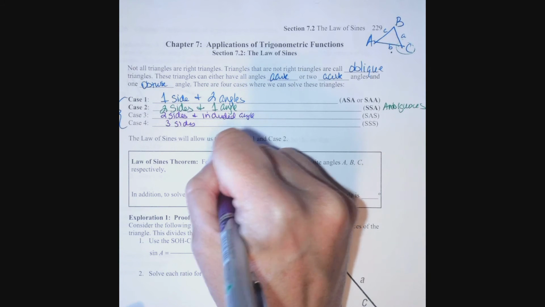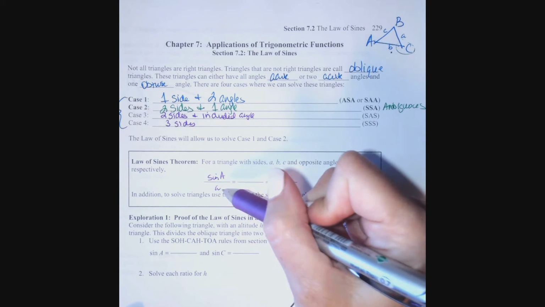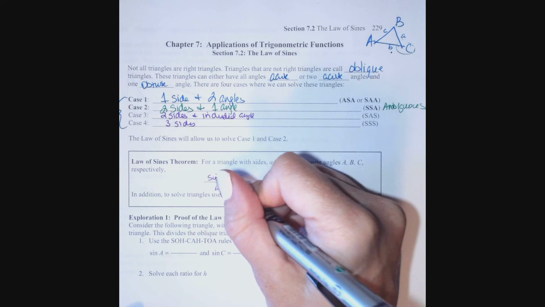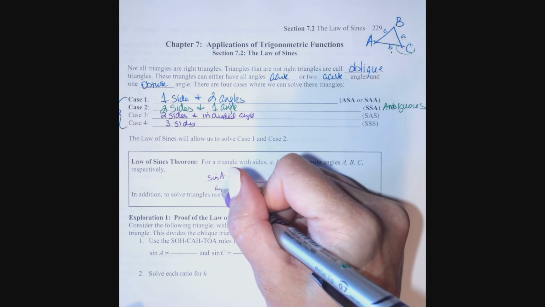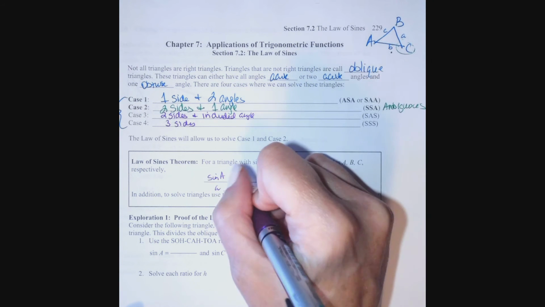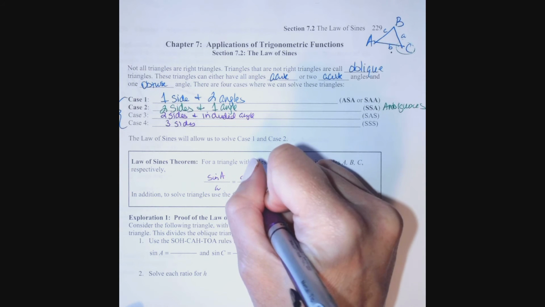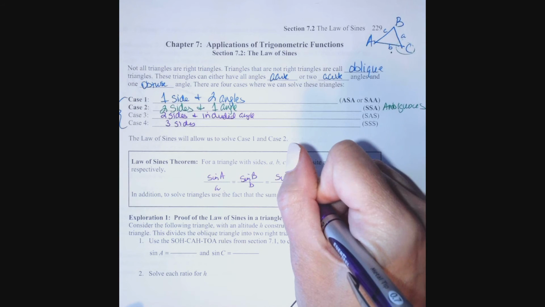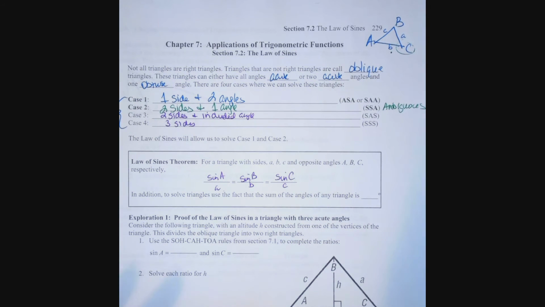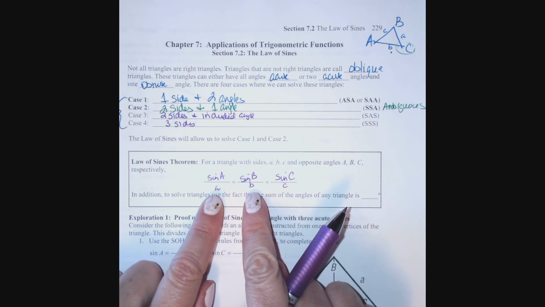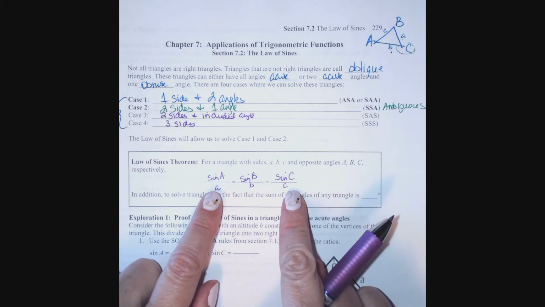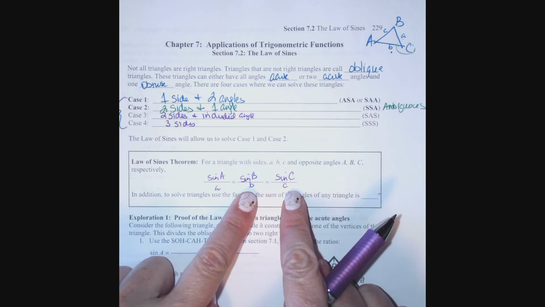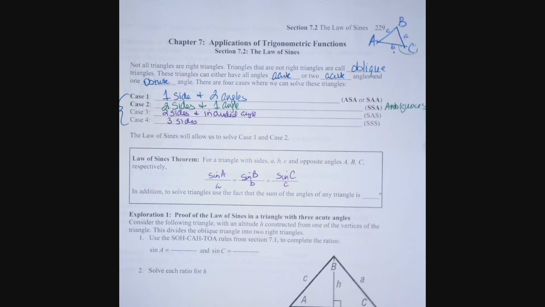If I set up each ratio as the sine of an angle compared to its opposite side, any 2 of these pairs, any 2 of these ratios will be proportional. So these 2 ratios will always be equal. These 2 will always be equal. These 2 will always be equal, as long as I have labeled my triangle correctly.